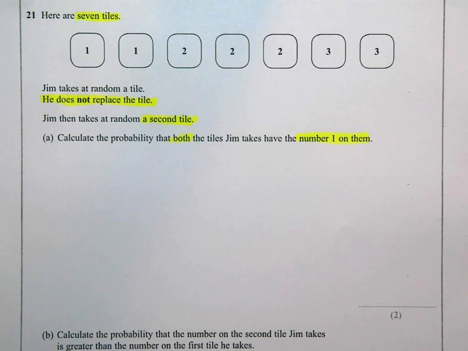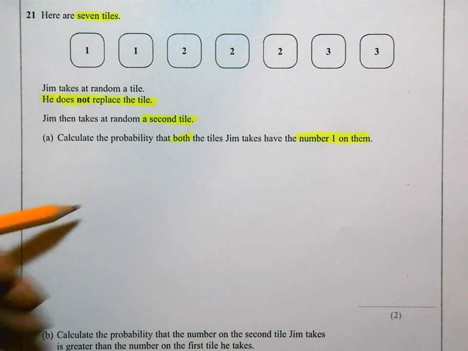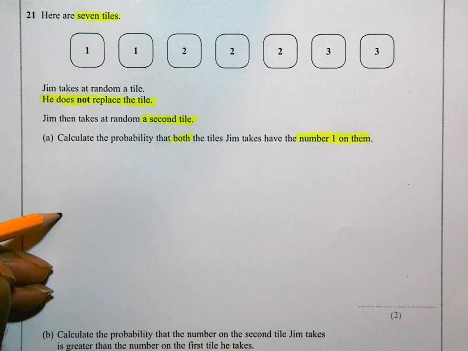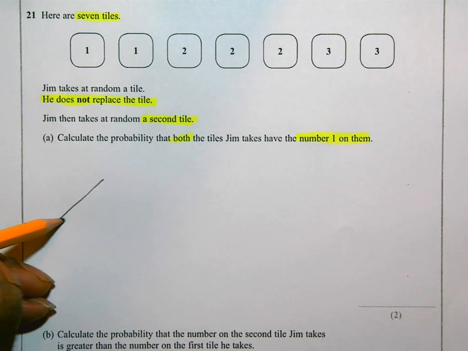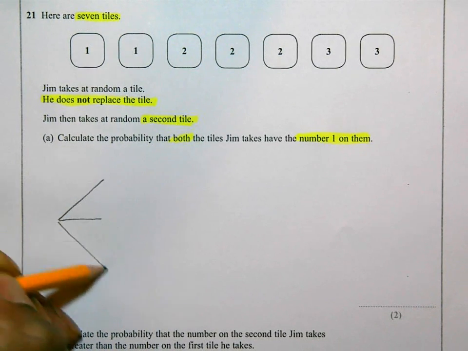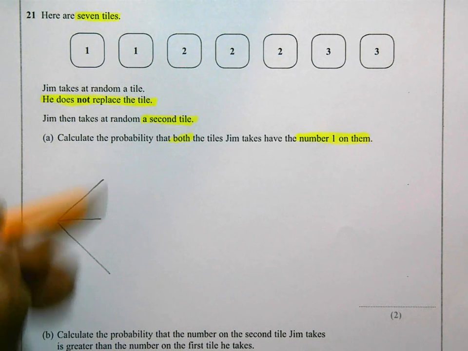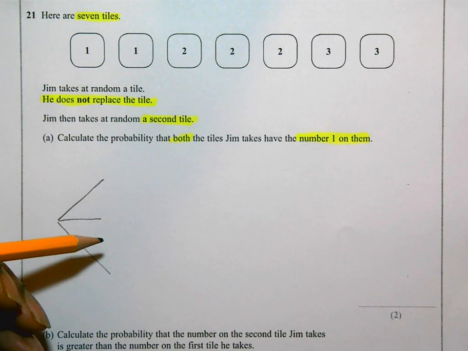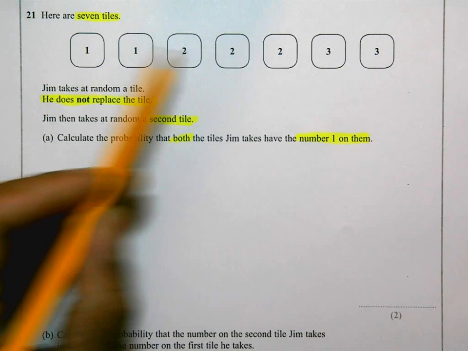Okay, this is a probability question, and because he's picking from a sample and he's making 2 picks, I'm going to use a tree diagram to show this. There are other ways you could do it, potentially shorter ways, but I'm going to use a tree diagram nonetheless. I put 3 branches because there are 3 different results he could get when he picks a tile. He could either get a 1, or a 2, or a 3.